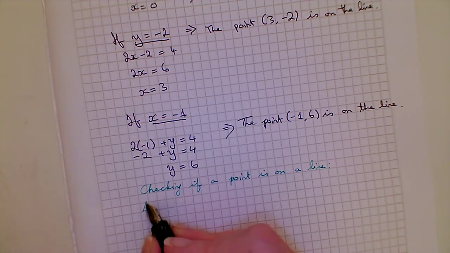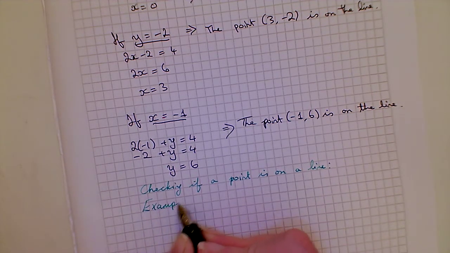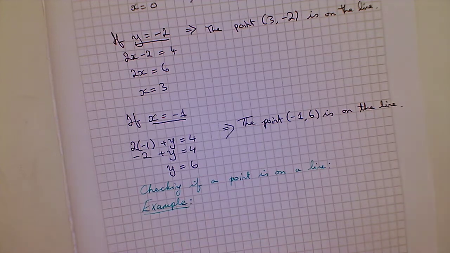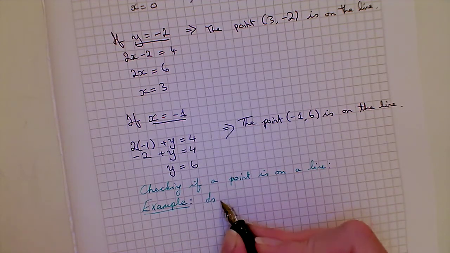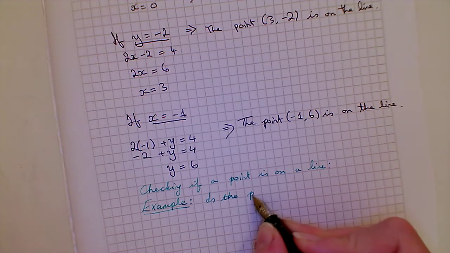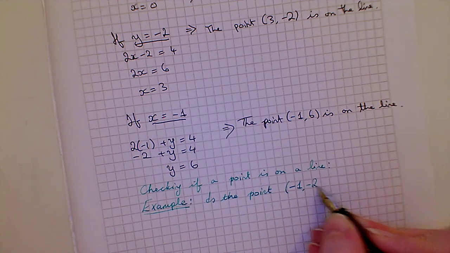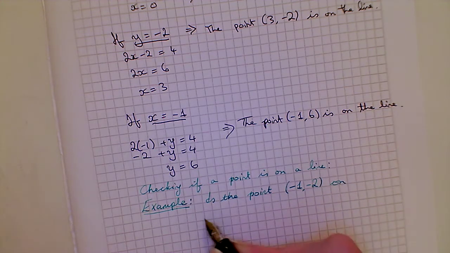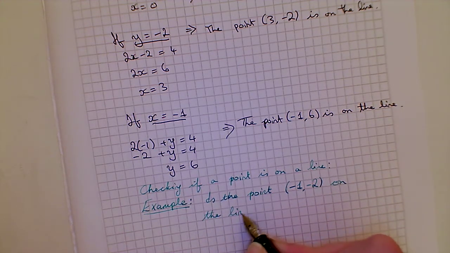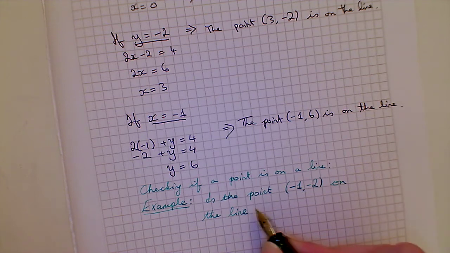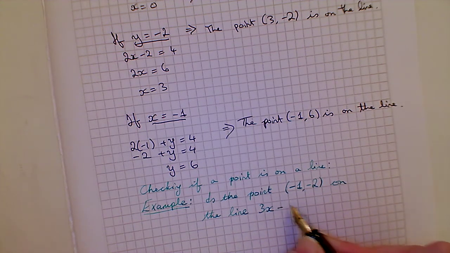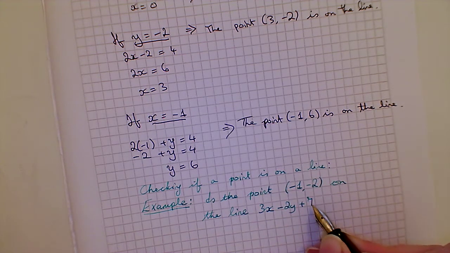So for example, is the point (-1, -2) on the line? Let's pick a different line: 3x minus 2y plus 7 equal to 0.